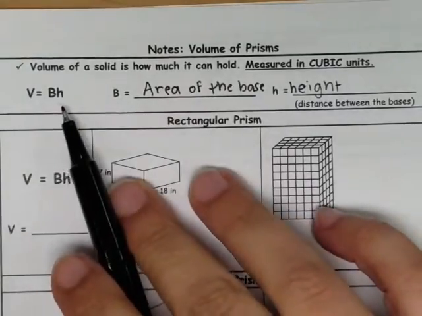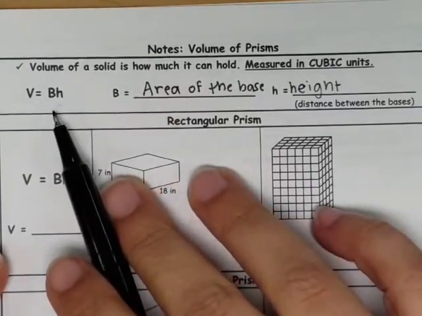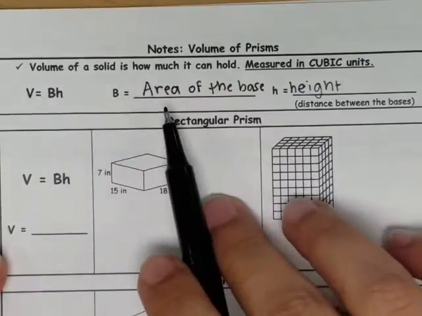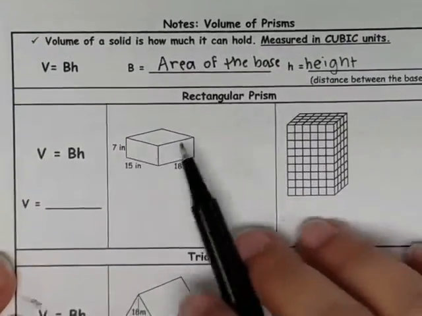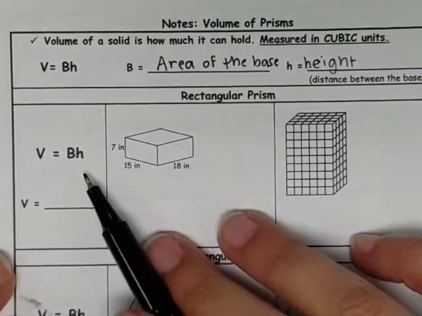So volume, for most shapes, is just going to be big B times H. Your big B is just the area of the base, and then H is just the height of the prism. So right here we have a rectangular prism, so big B times H.